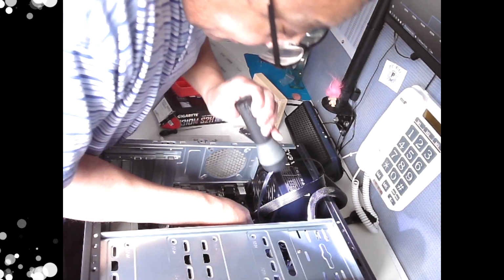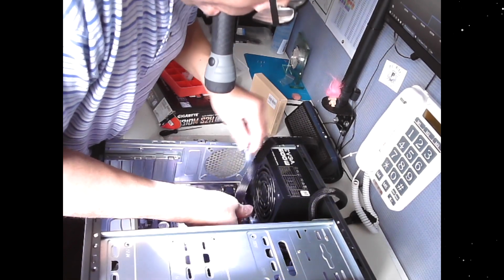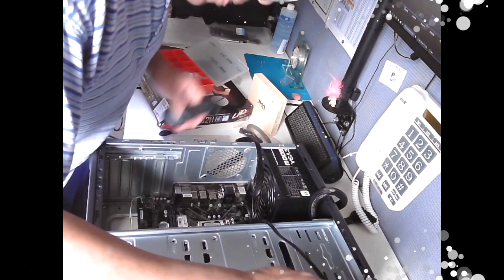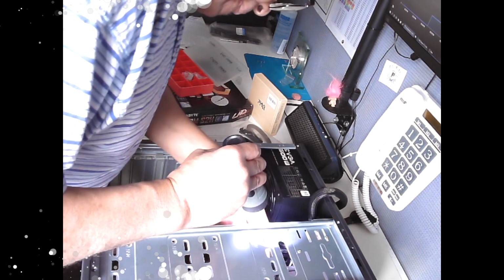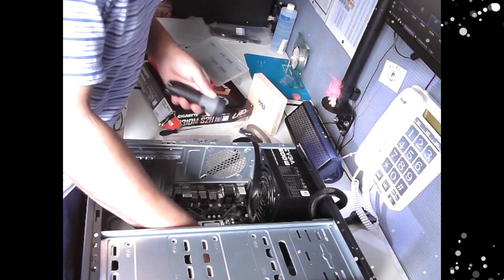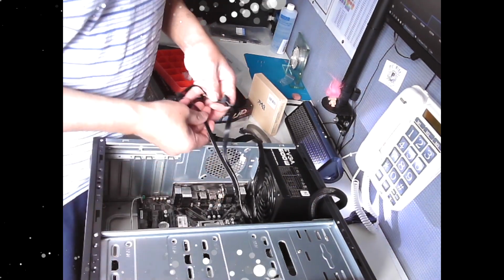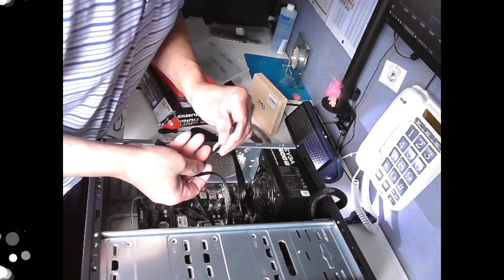So I'm just untangling cables. Right, so I want to get the nearest SATA on. The reason for that is it makes my cable management a lot easier. The DVD.